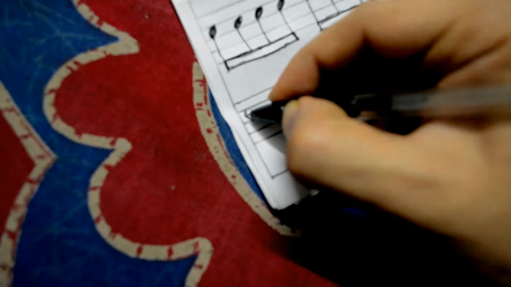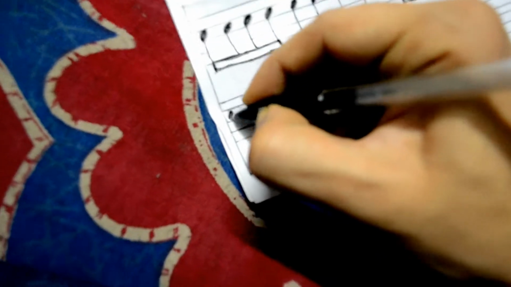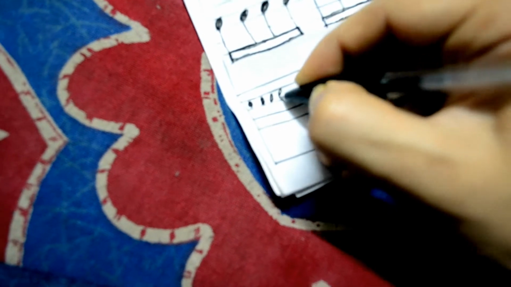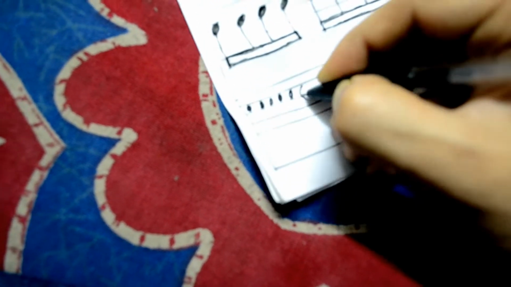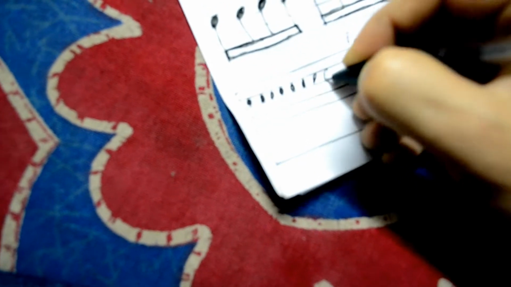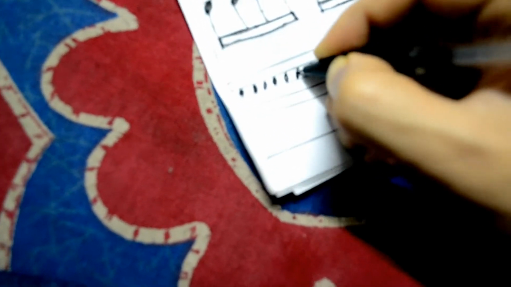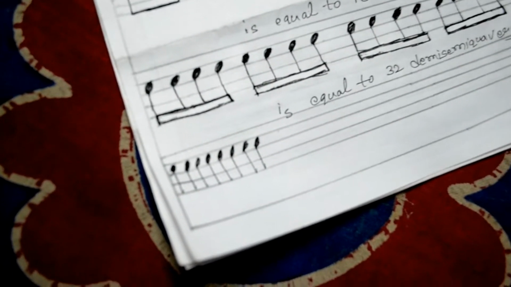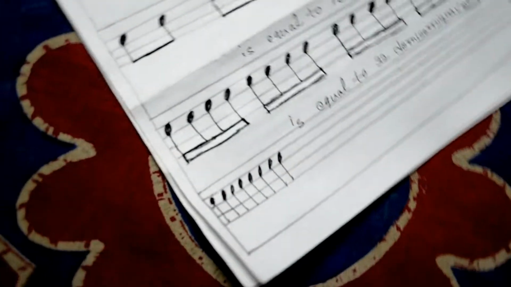So let me draw them for you. So you can see for 4 semiquavers there will be 8 demi semiquavers.